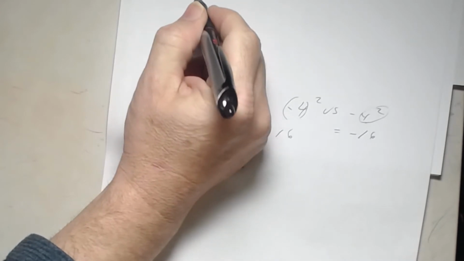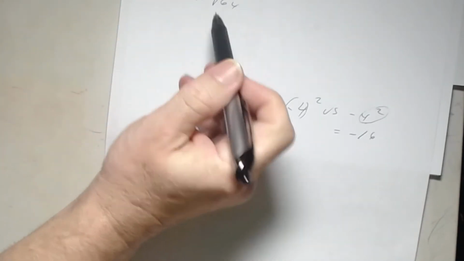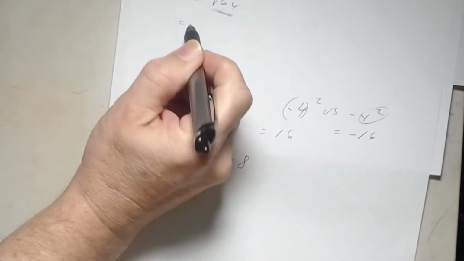All right. So here, the way you write this, you say negative square root of 64. That's what this looks like, not this. So what's the square root of 64? 8. So this becomes a -8. So that's the answer.